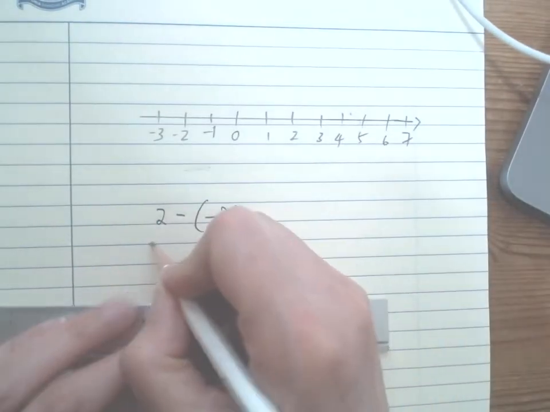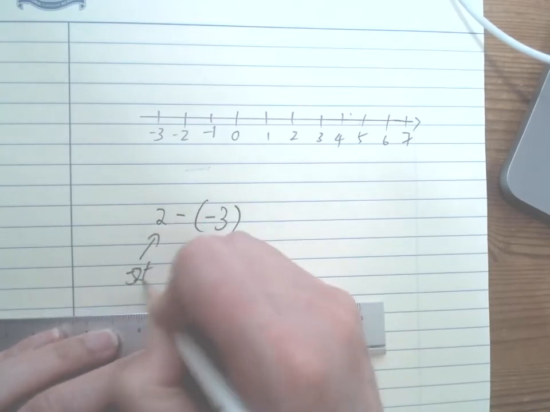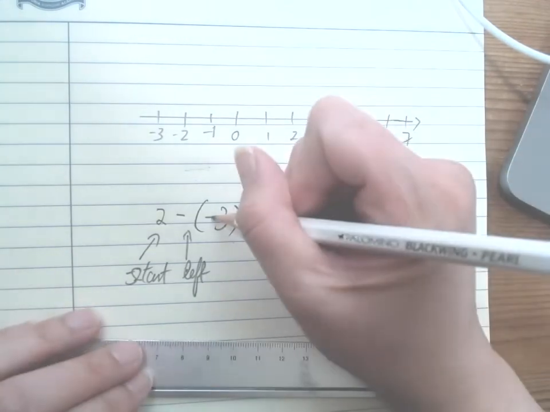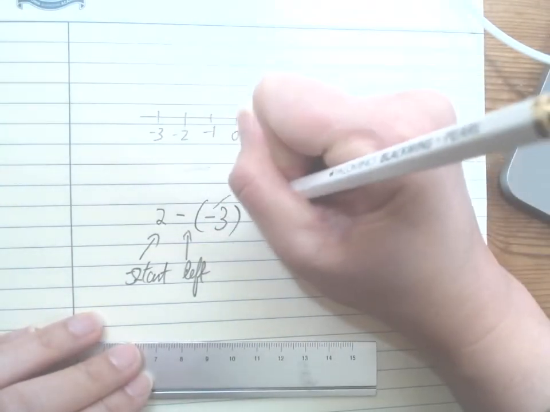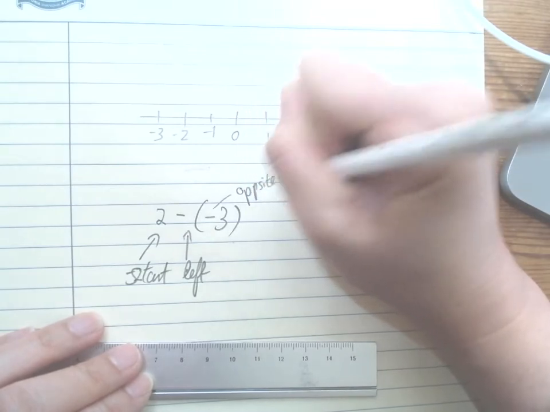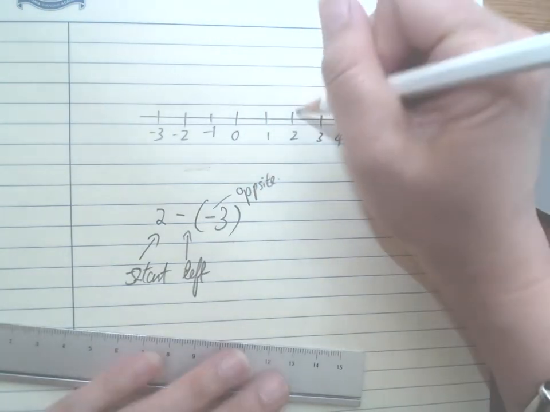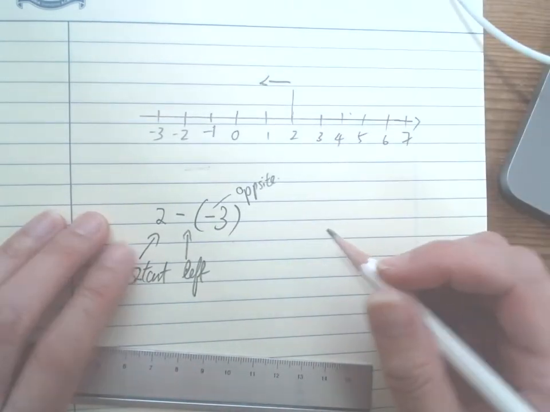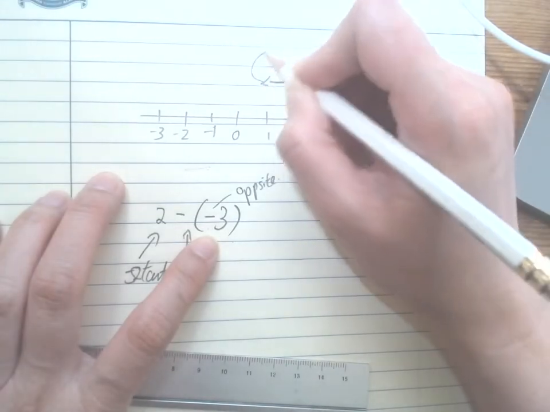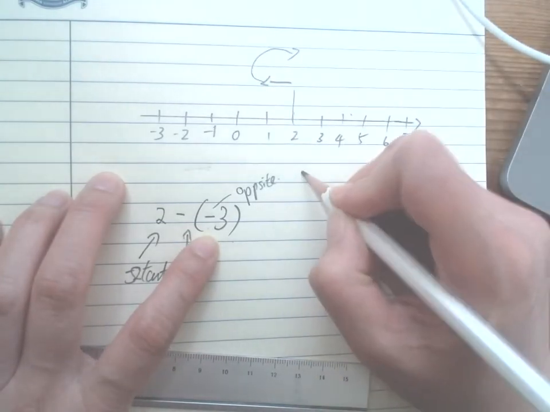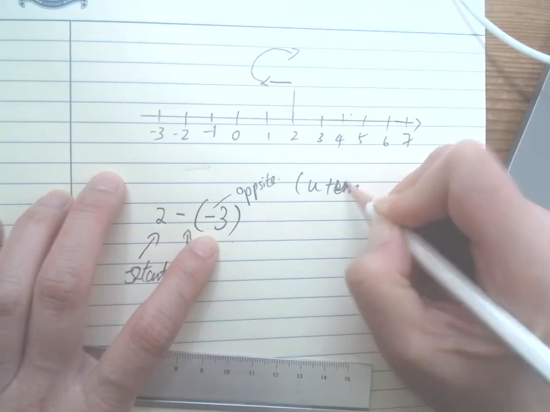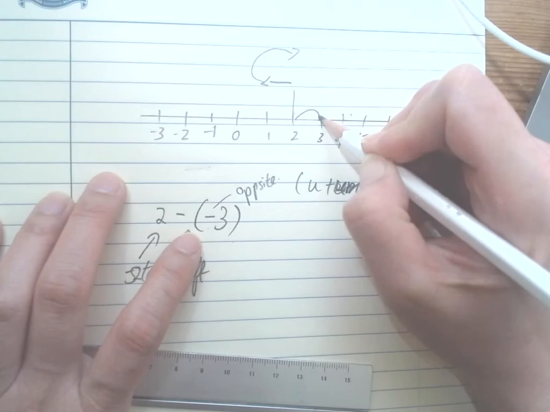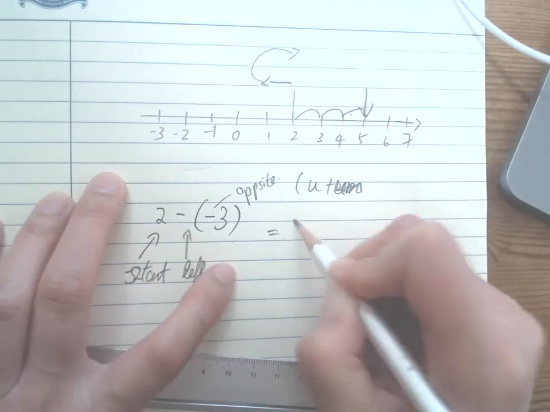Same rule: we start at 2, the start point, direction is left. However, this is a negative, and a negative number means opposite, remember? Opposite of the original way. So we start with 2, supposed to be minus, go that way, but it's a negative 3, so we go opposite. Make a U-turn. And then we start to count 1, 2, 3. So the answer is 5.